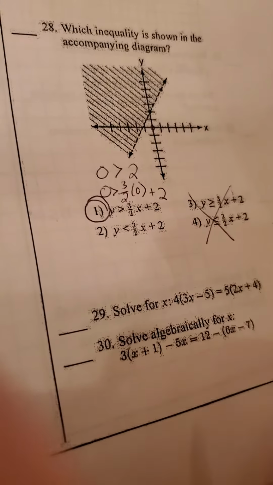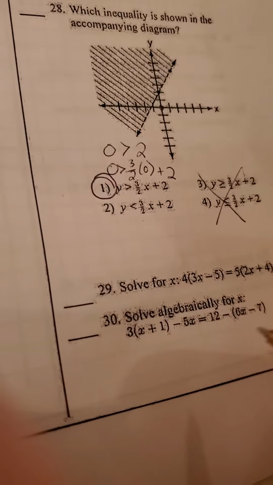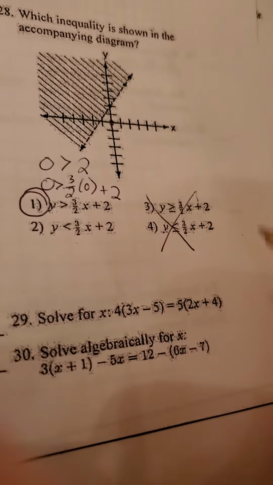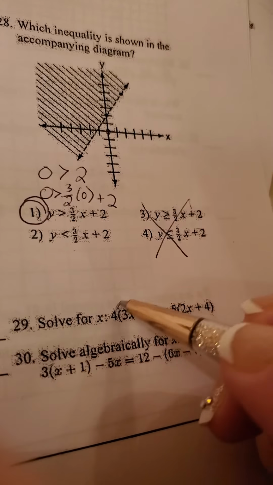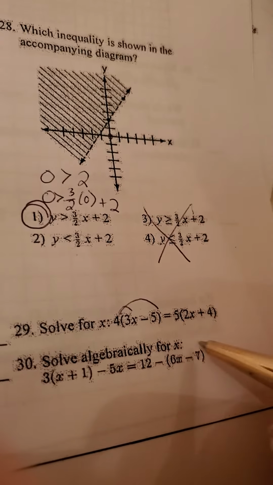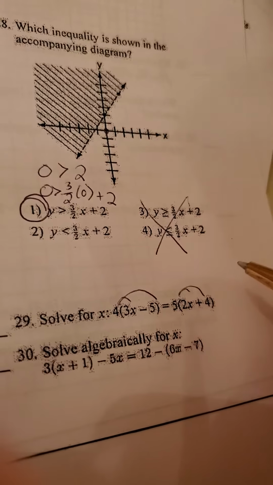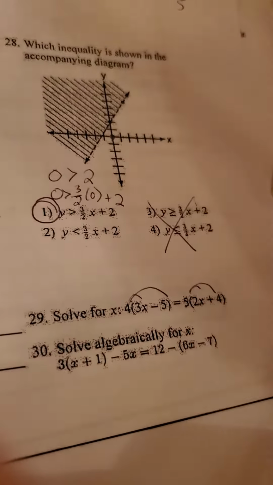All right, and some work to be done down here. Solving for x. The first thing that you're going to need to do is distribute on both sides. I feel like I'm going to need some scrap paper to write on.